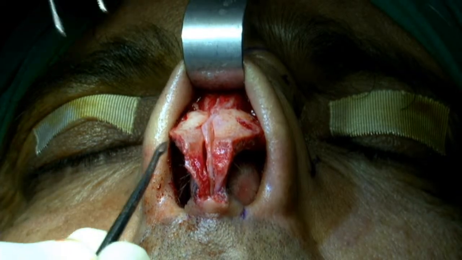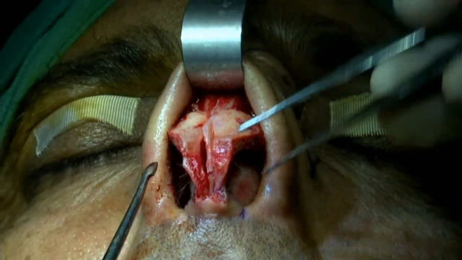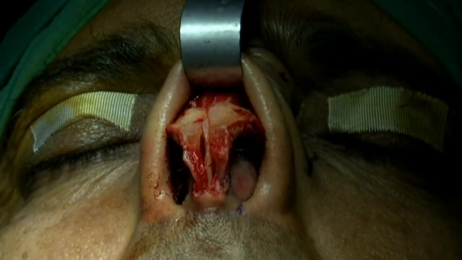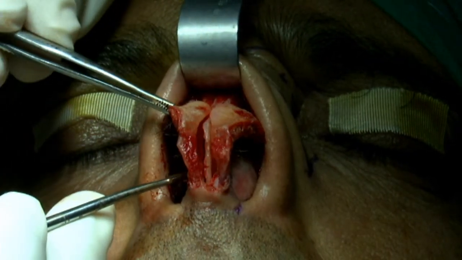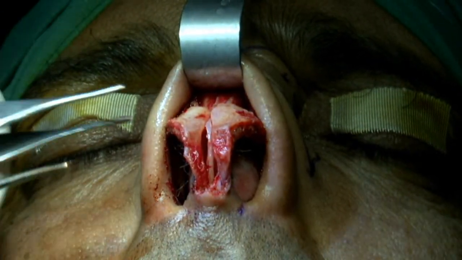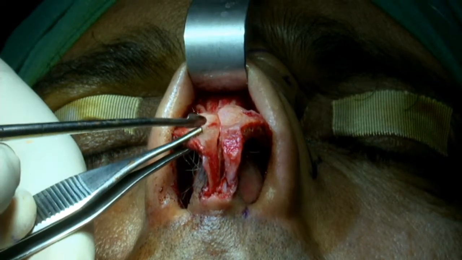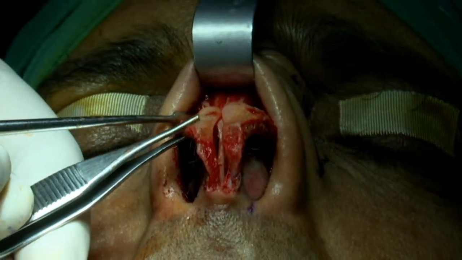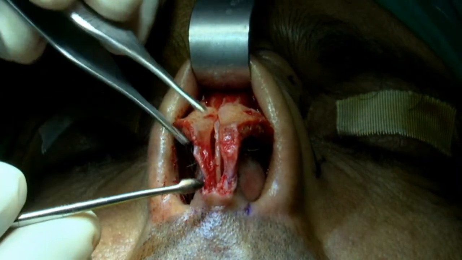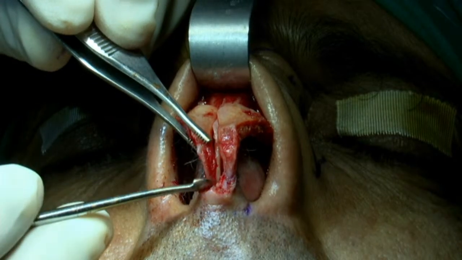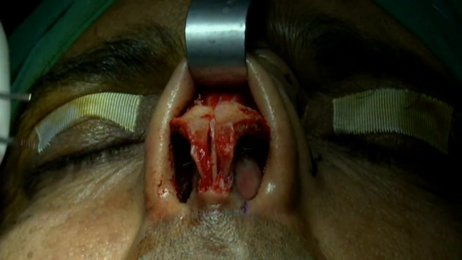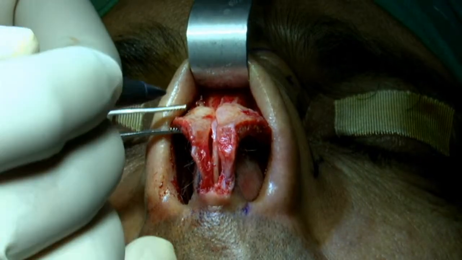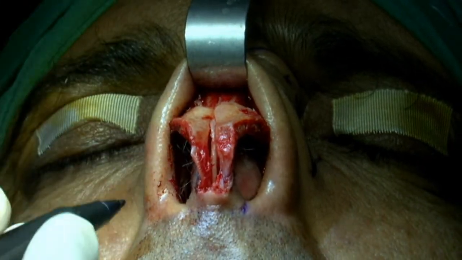So this is the right side lower lateral cartilage, and this is the left side lower lateral cartilage. This lower lateral cartilage has three parts. The lateral most part is the lateral crus. Got it? The medial most part is the medial crus, and the part connecting the medial and lateral is the intermediate crus.